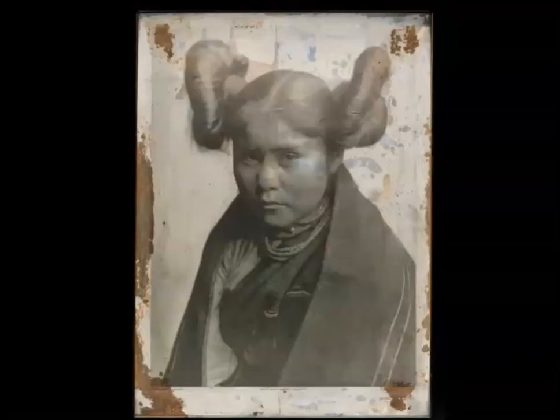However, there have been conversations about Edward Curtis and the way that he took these photographs.